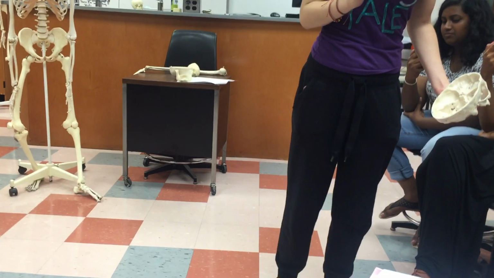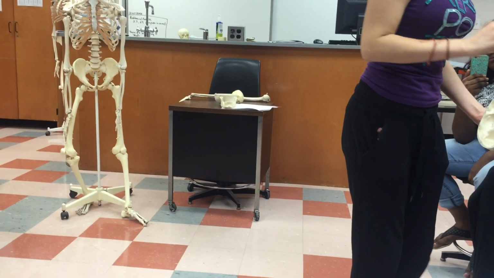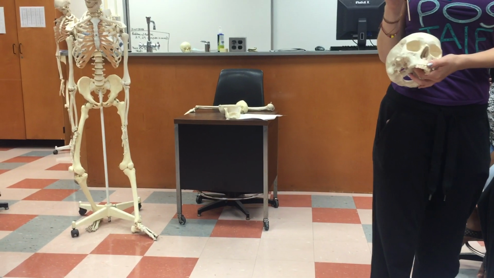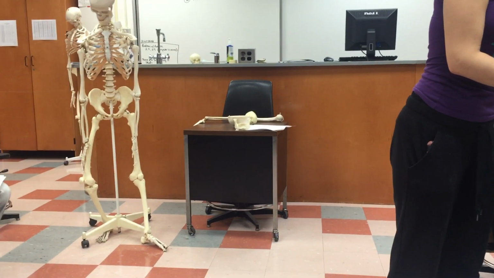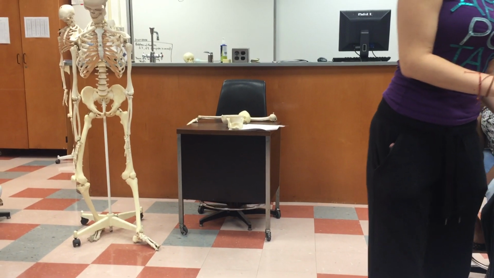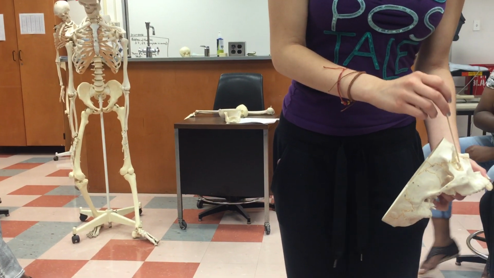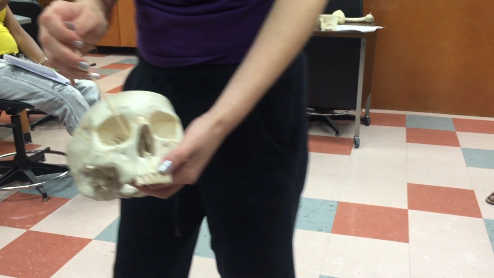Is that right? Right. Okay, just making sure. The duct is where the tears come out. That's the hole in the skull, right? So this hole, that's your lacrimal duct, and this is your lacrimal bone. The hole is the lacrimal duct, and this is the lacrimal bone.